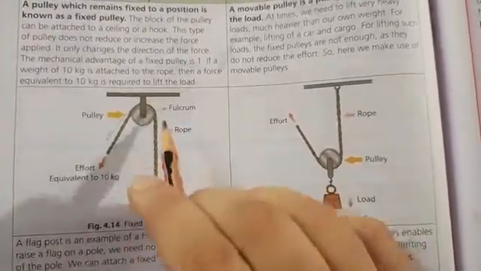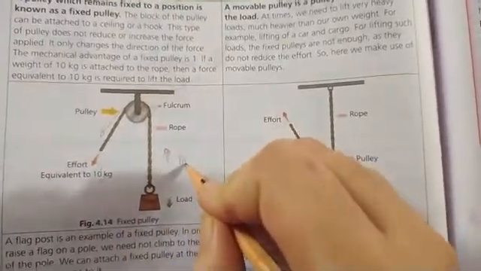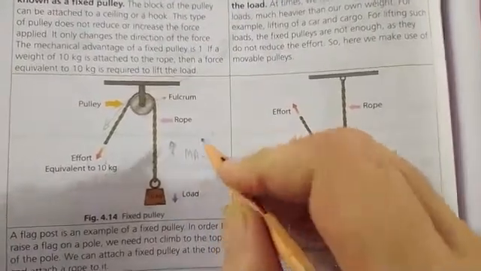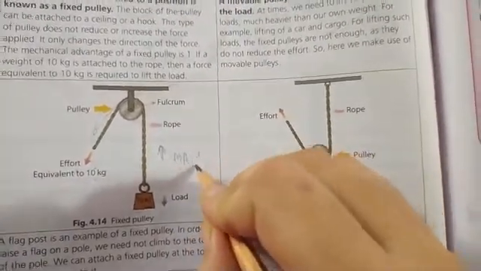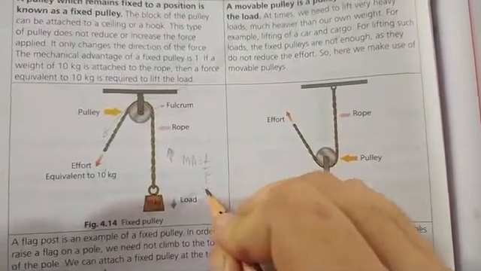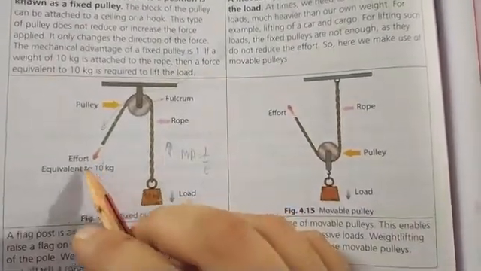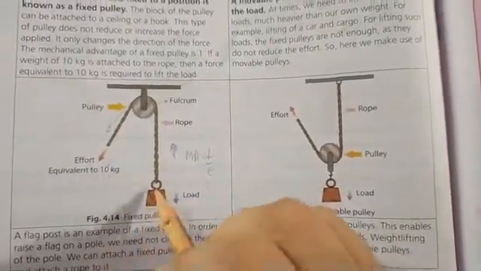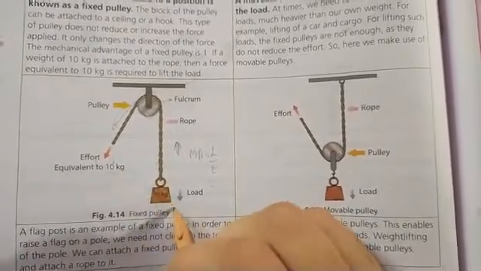Now next is about mechanical advantage. What is the mechanical advantage of this pulley? As we know, mechanical advantage is equal to load over effort. So in this case the effort that we have to do is equal to the load.